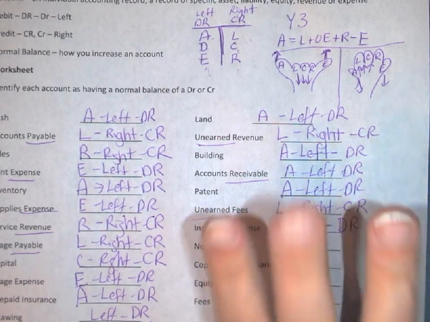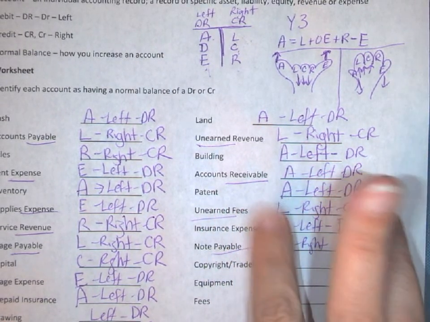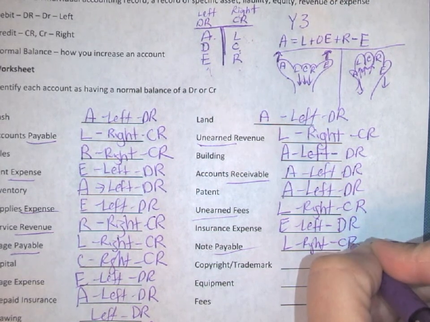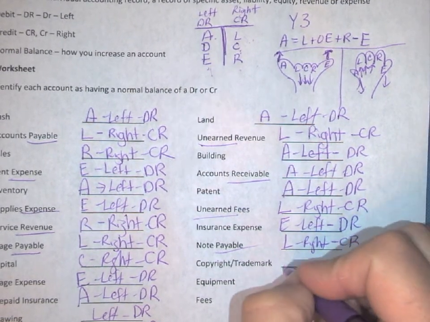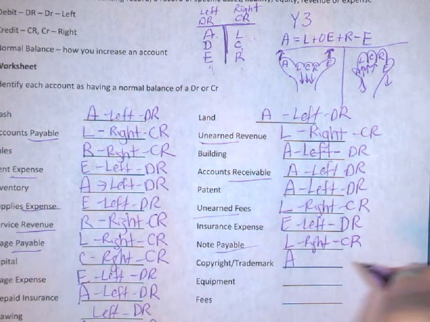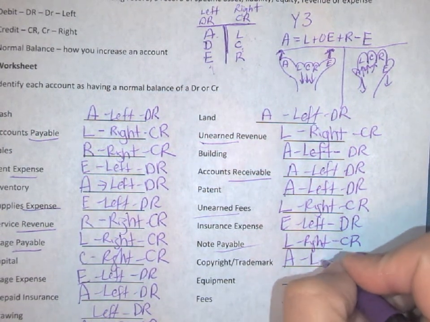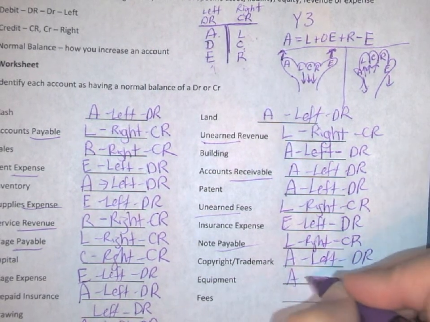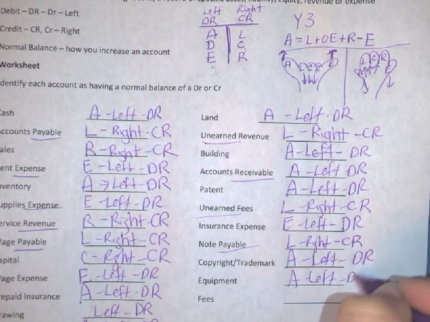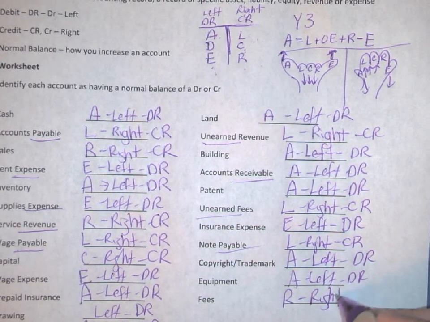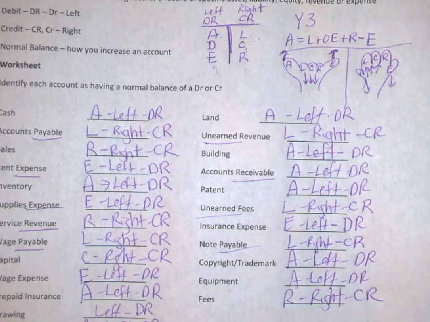And if you're looking at your fingers, remember this is your liability. So that finger's up on the right hand, and so that is going to be a credit. Copyright is an asset. That's here. And so that means that is on your left hand. And so that is a debit. Equipment is also an asset, so that's going to be left, debit. Fees, revenue. Revenues are on the right, and they are a credit.